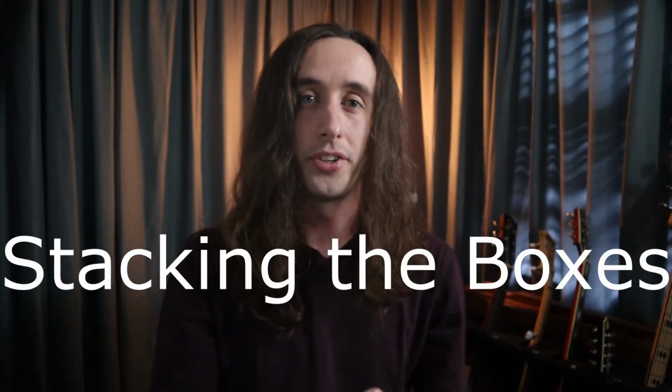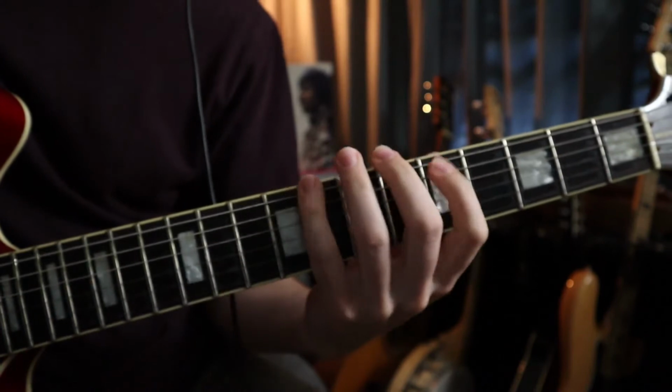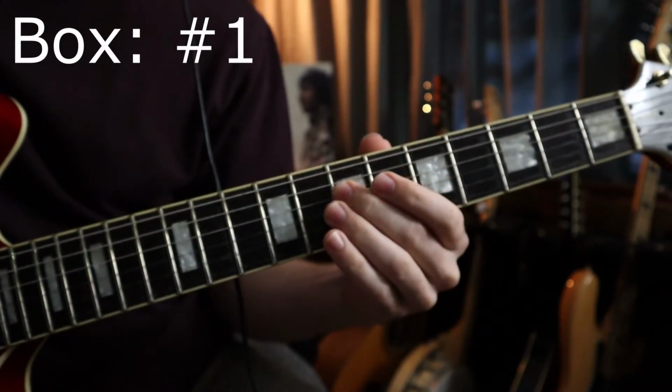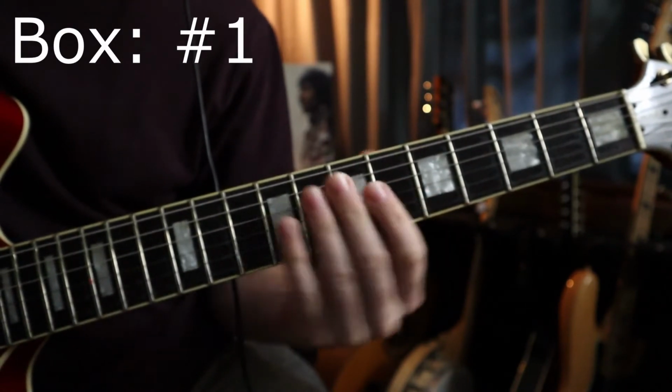Okay, here we are. Provided you've confidently memorized all 5 boxes and all of their larger and smaller variations, it's time to start stacking these boxes. When you first learn all 5 boxes in the key of C major/A minor, there's a detail you may or may not have noticed that's worth discussing. The side of box 1 that's made up of the higher pitched note on every string lines up with the side of box 2 that makes up the lower pitched note on every string.